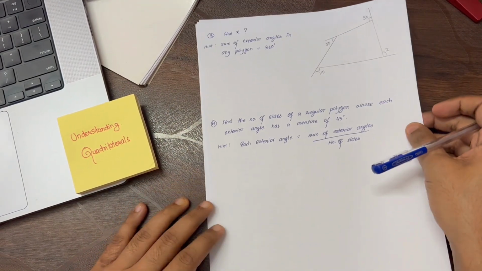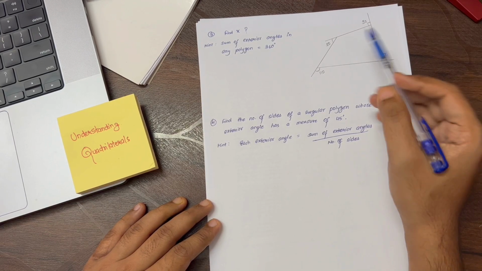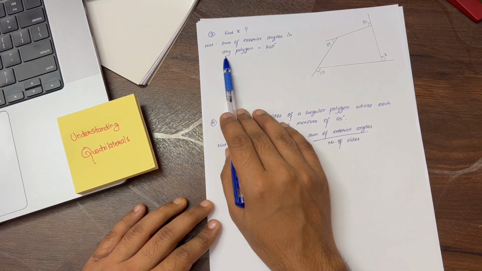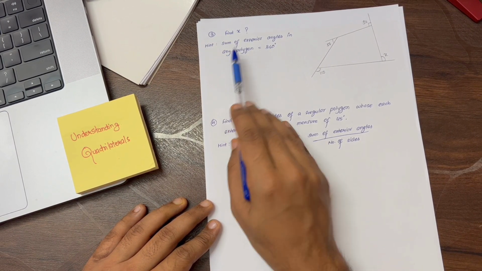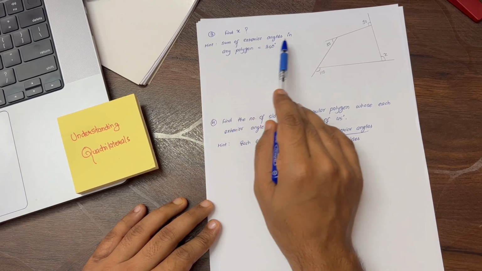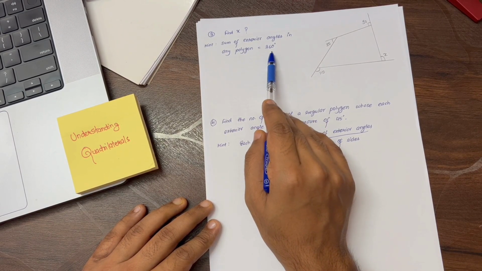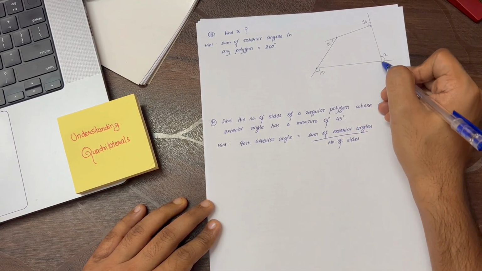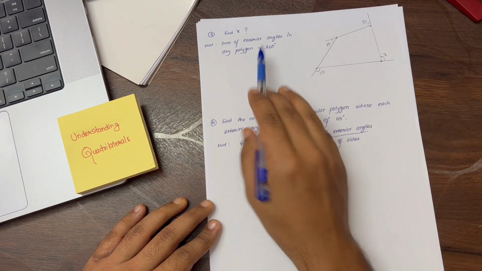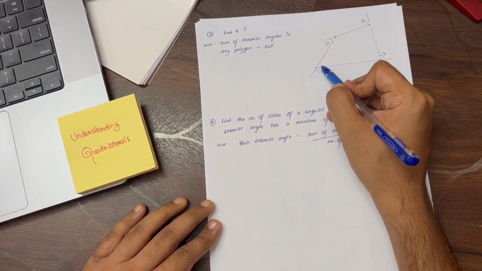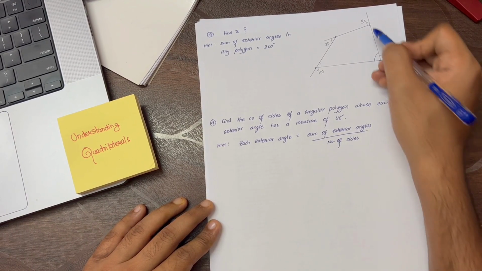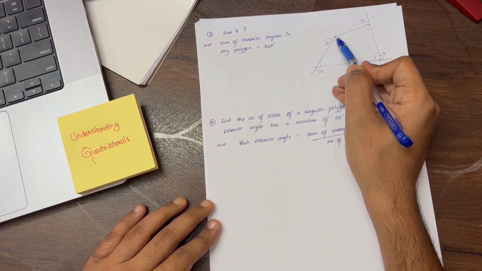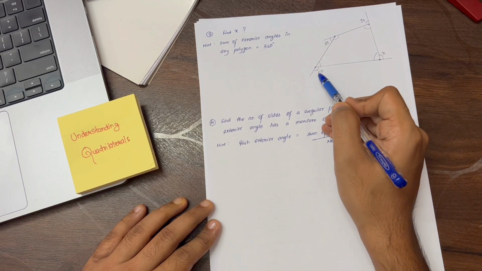Here we need to find this angle where these angles are given. So there is a hint. You can try to solve this question on your own. The hint is that the sum of exterior angles in any polygon is 360 degrees. So this is a polygon with 4 sides, right? And the sum of exterior angles. So this is the interior angle, this is the interior angle, this is the interior angle, and this is the interior angle. The exterior angles corresponding to these interior angles are 50, 90, and 110.